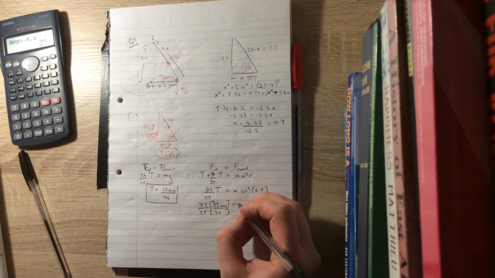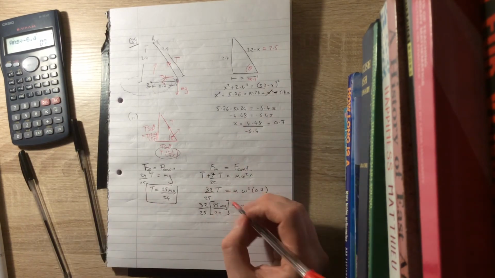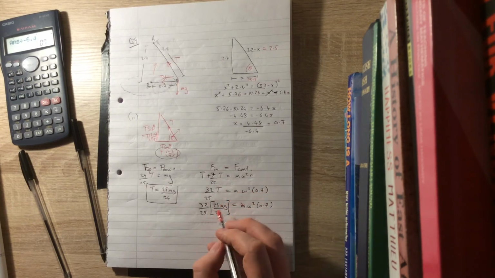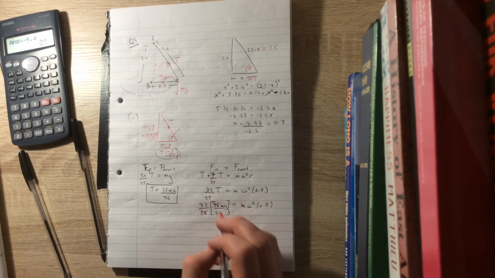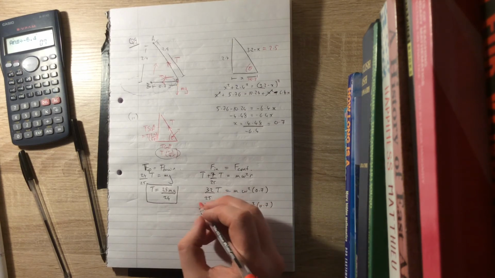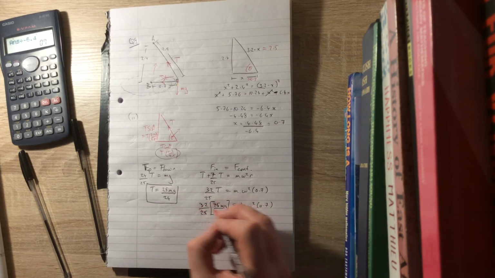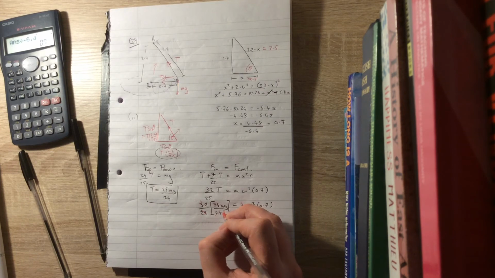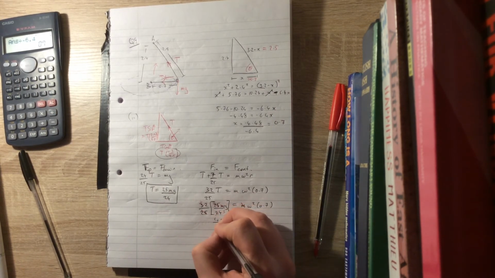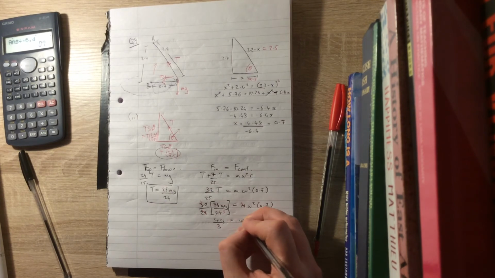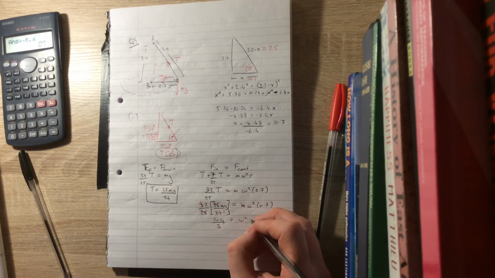So the m's cancel, it's common to both sides. Here you've got 25 top and bottom of your fraction, so that cancels. 32 over 24 is the same as 4 over 3. Okay, so you're cancelling 8s out of that. So we're left with 4g over 3 equals omega squared times 0.7.